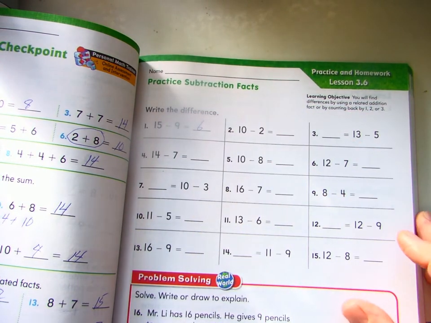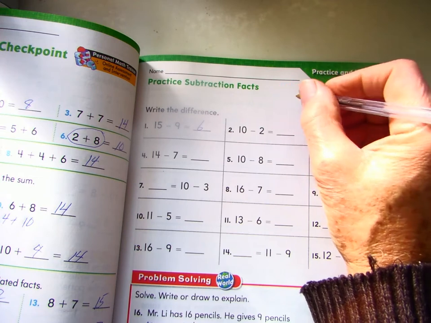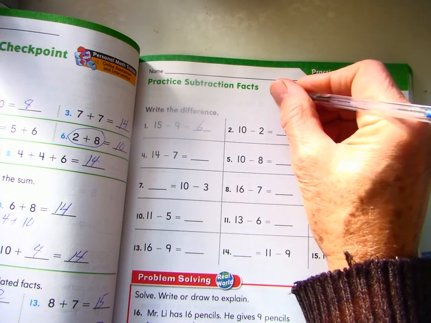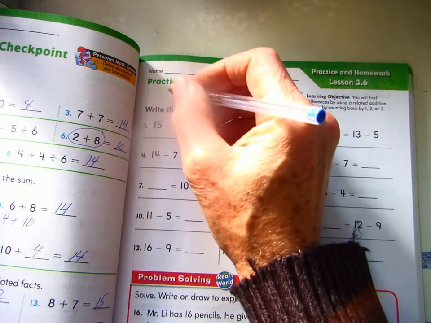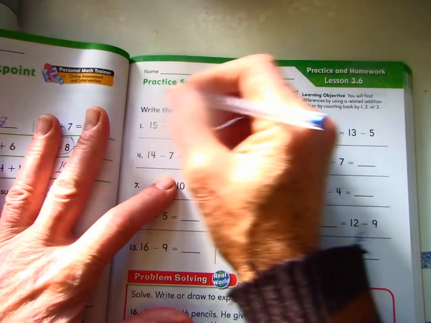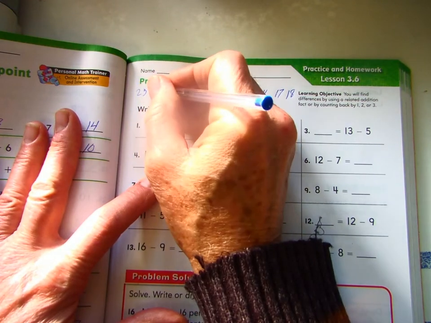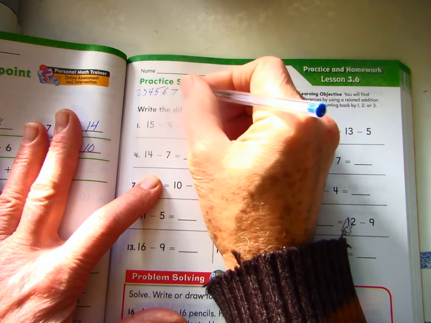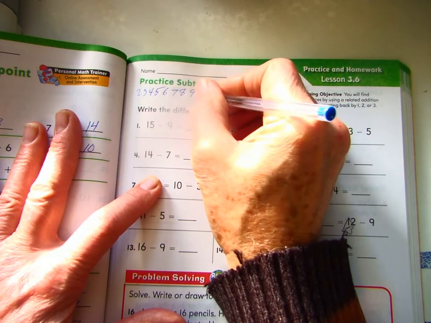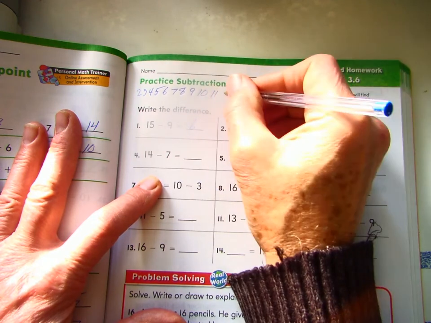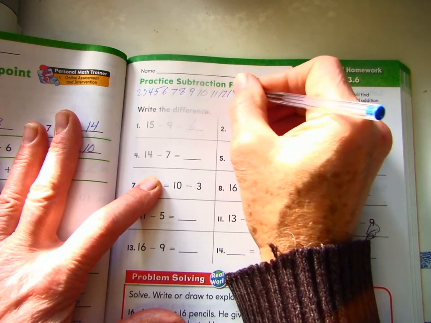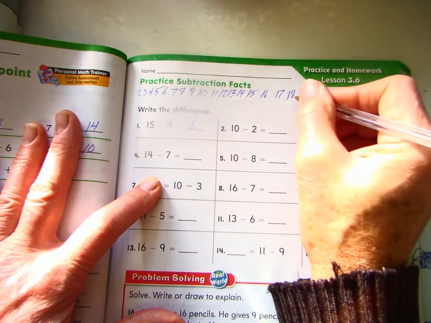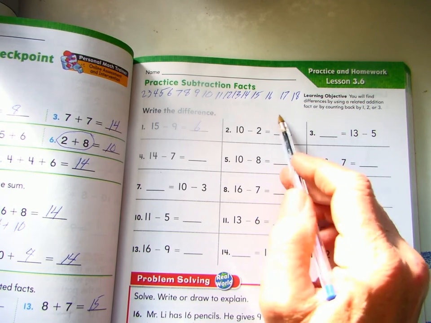Now, if you're not good at counting backwards, I suggest you put a number line and count backwards on your number line. Well, if you don't know how to count backwards, start with 2, 3, 4, 5, 6, 7, 8, 9, 10, 11, 12, 13, 14, 15, 16, 17, 18. You don't need bigger than 18 because 9 and 9 is 18.